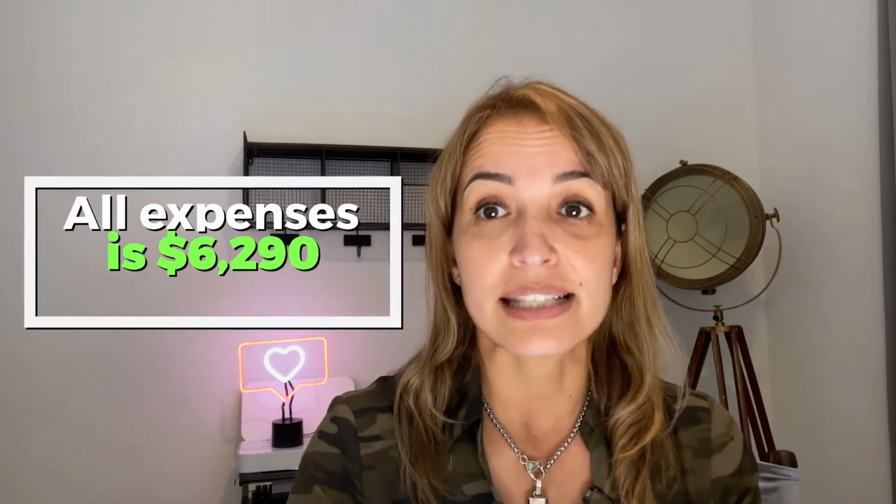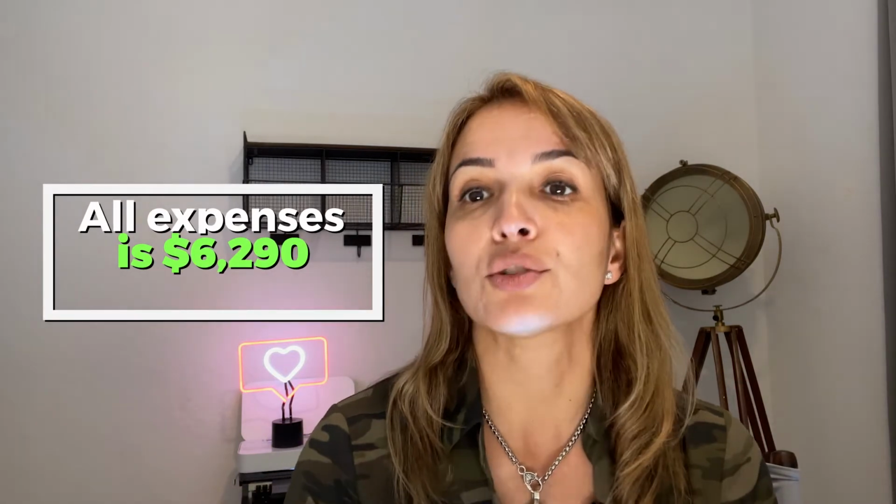After we subtract these expenses from the gross income, we will get the net income. For example, the net income after all the expenses will be $6,290. That is our magic number.